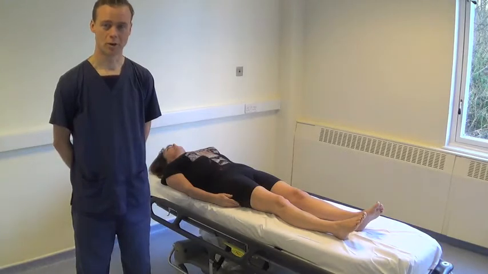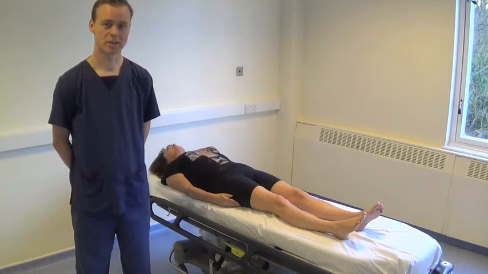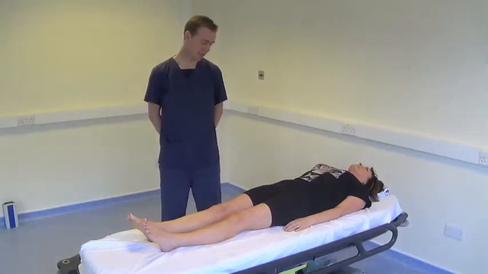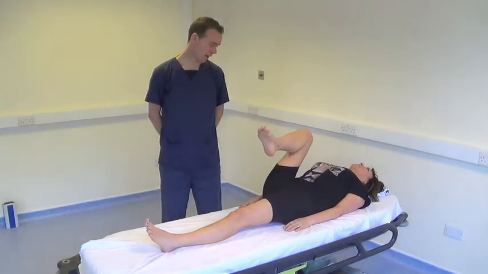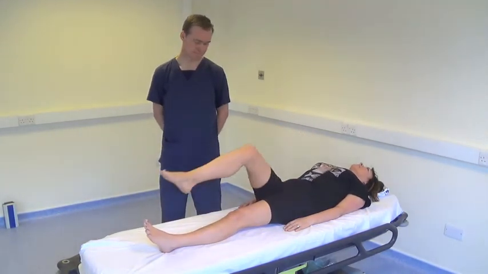A demonstration of hip movements, active, passive and resisted. We will start with active movements. Active flexion, 0 to 120 degrees. And you bring your right knee up towards your chest. And can you place it down on the mat?